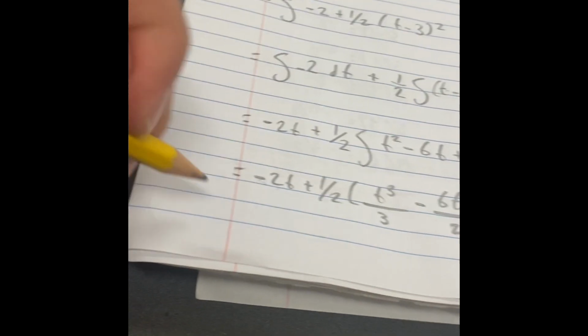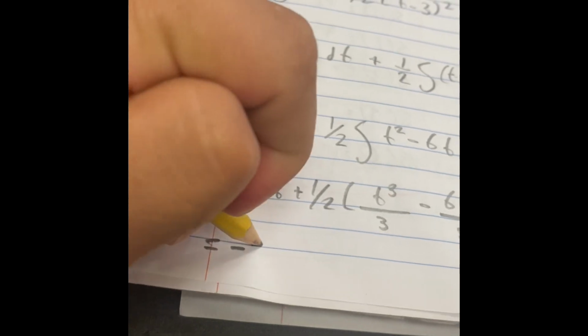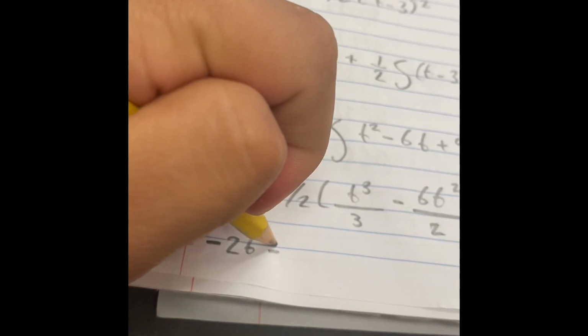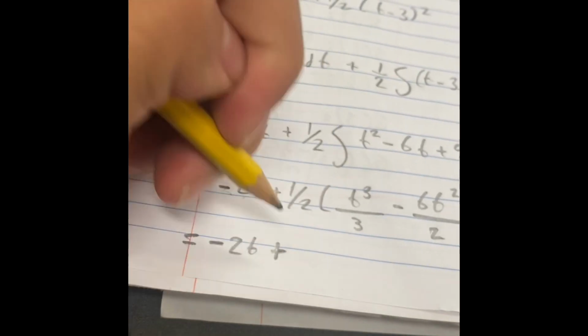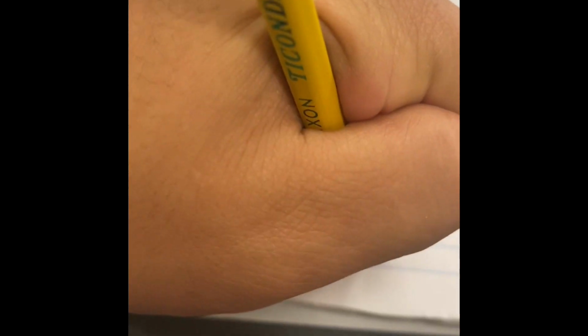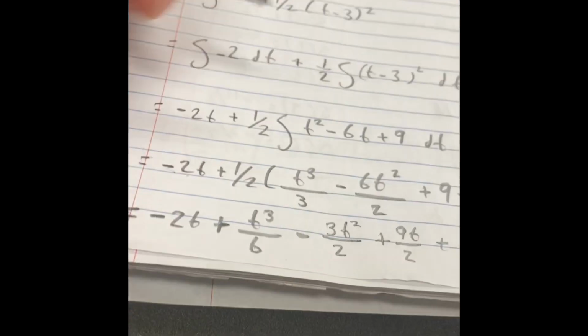But we can simplify it more so it looks neater. So this is going to look like -2t plus t cubed over 6 minus 3t squared divided by 2 plus 9t over 2 plus c.